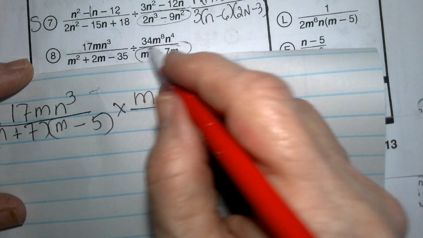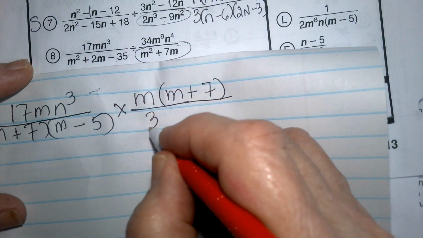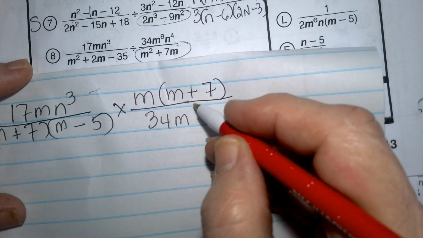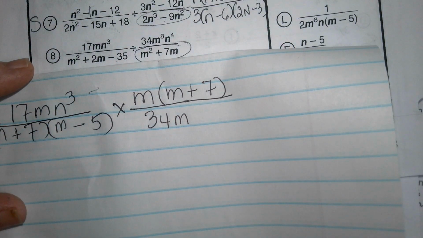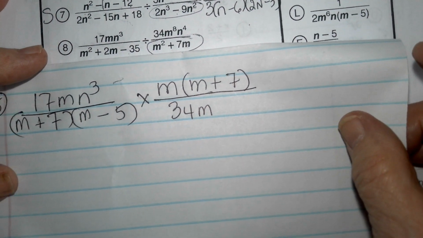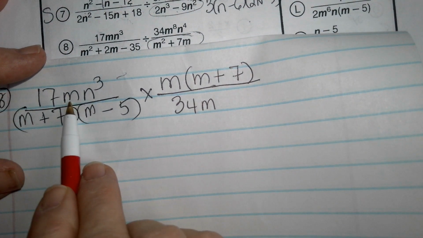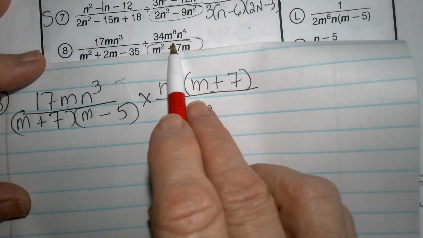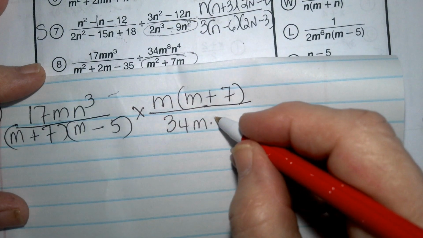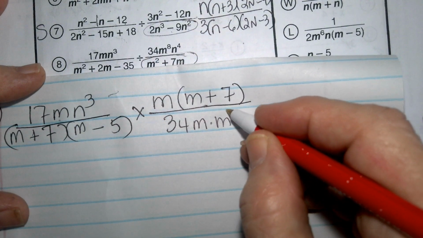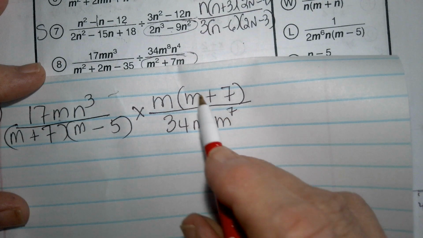And then the other one is on the bottom, 34 m. In fact, here's something that you can do. I don't know if you'll get it, but I see there's 1 m here, and there's 8 m's here. So I'm actually going to factor that out right now. I'm going to put m1 to m7. Are those two m to the 8th?